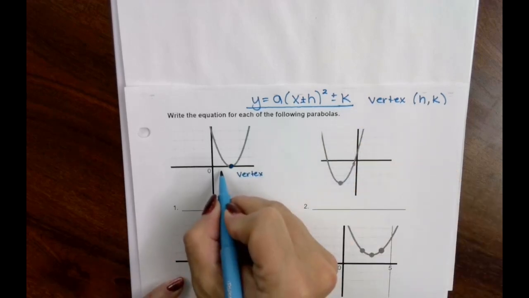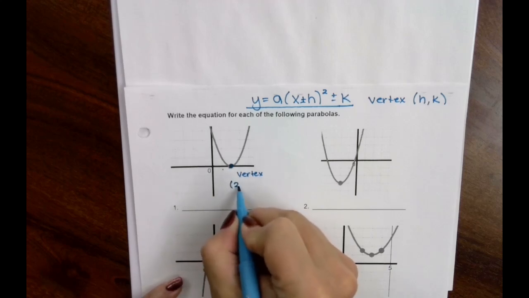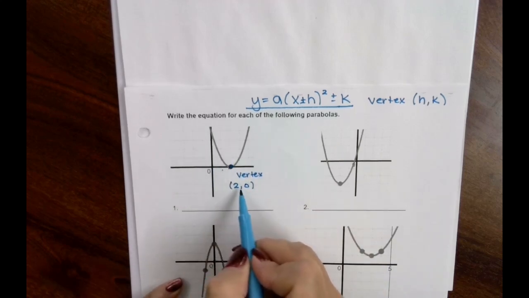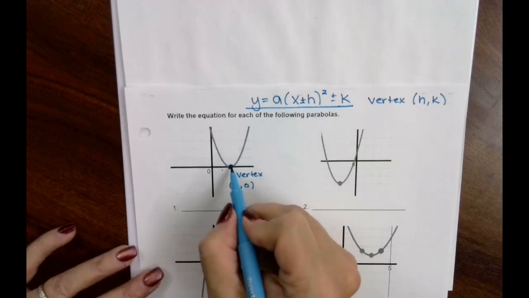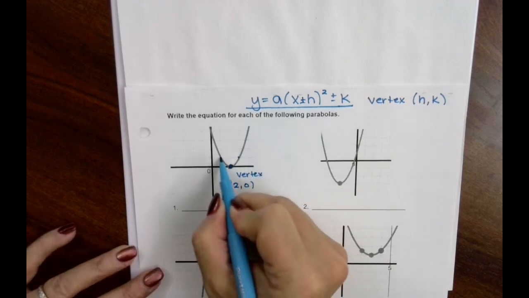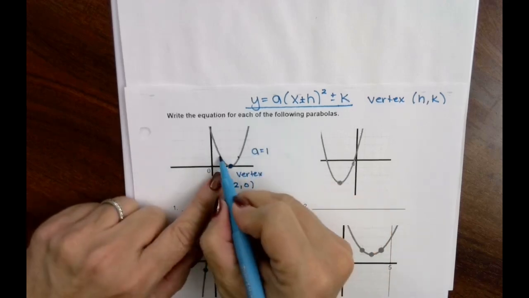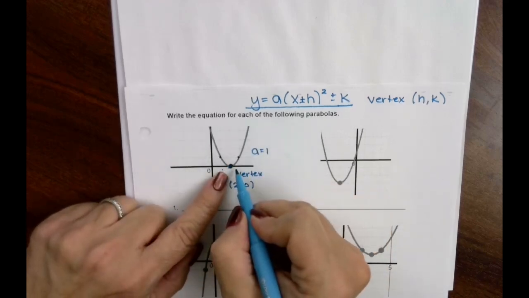So if I look at this point, my vertex here is going to be (2, 0). Right? I go over 2, but I don't go up or down. So this is my vertex. And if I look, my first point is over 1, up 1. So this means I know that my a value has to be 1 because this is just a standard parabola.